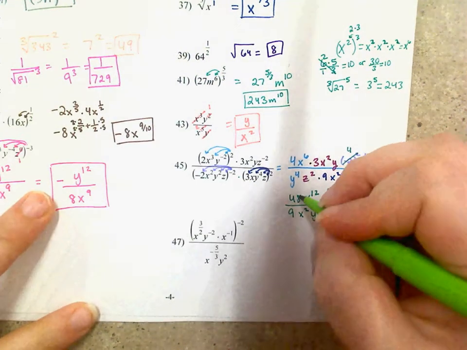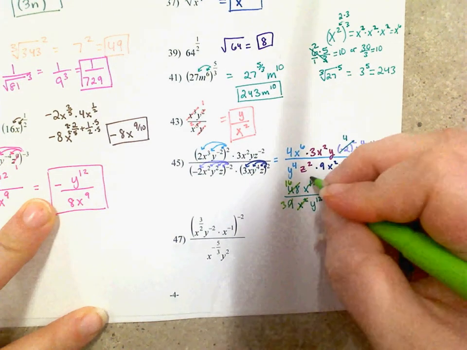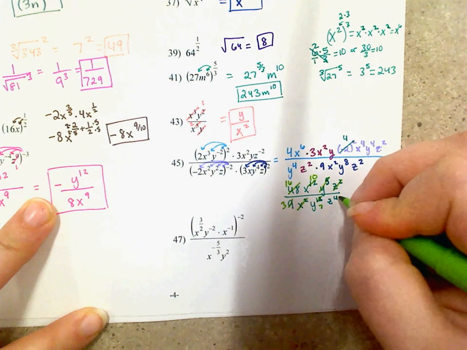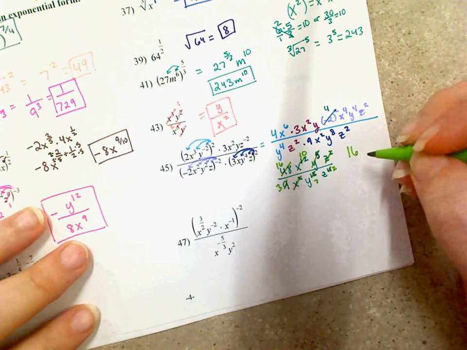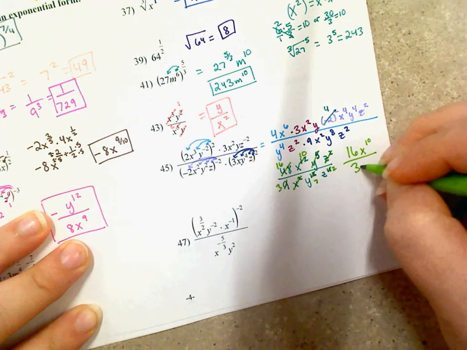2 of these cancel out with 2 of those, leaving me with 10. 5 of these cancel out with 5 of these, leaving me with 7. 2 of those cancel out with 2 of those, leaving me with 2. Final answer, I've got 16 x to the 10th divided by 3 y to the 7th z squared. And that should be your final answer.